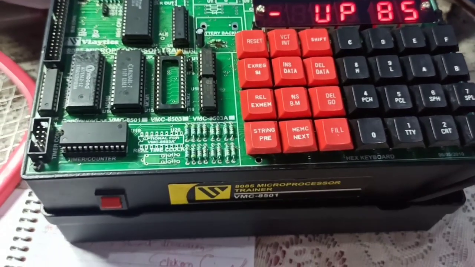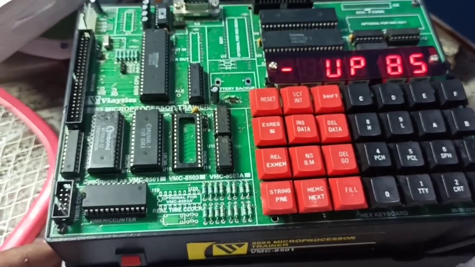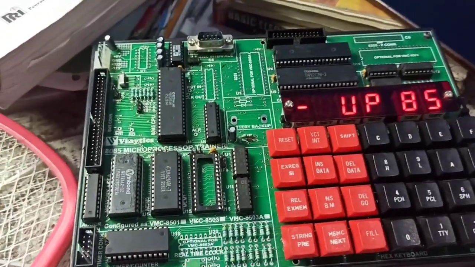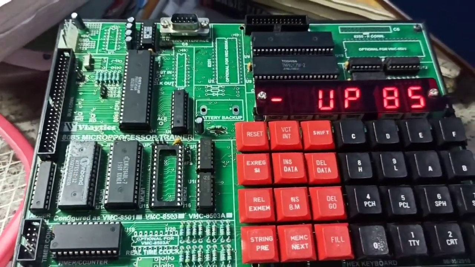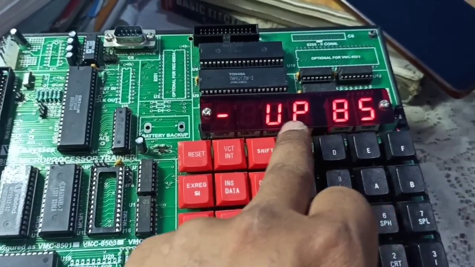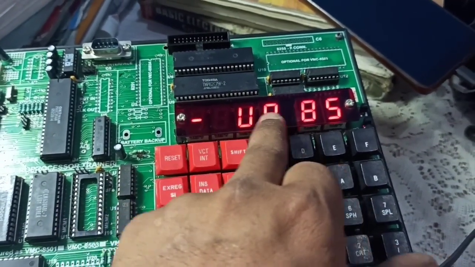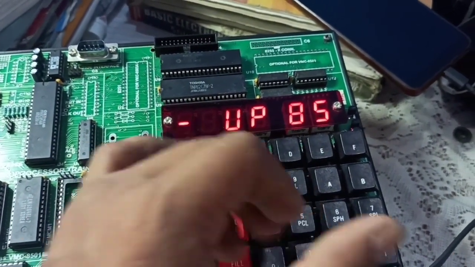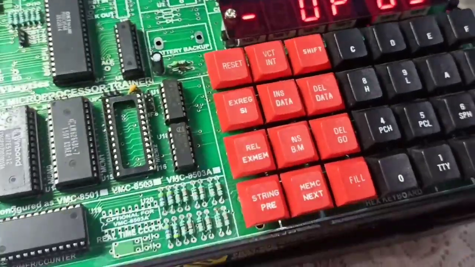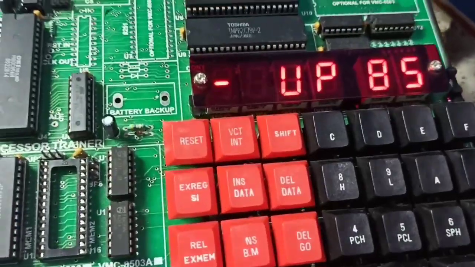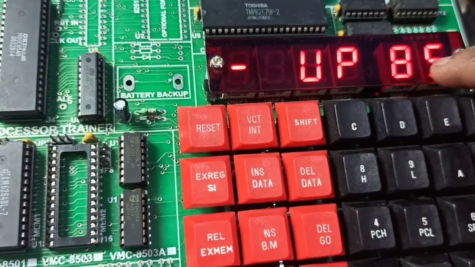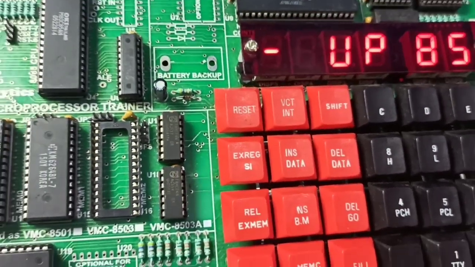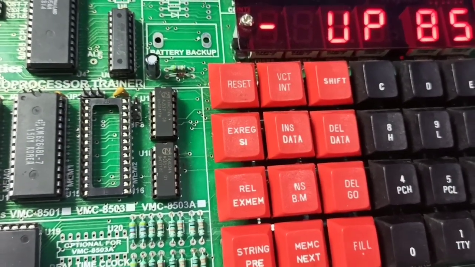This is the microprocessor trainer kit used to perform microprocessor assembly language programming. Here are 4 seven-segment LEDs used to show the 16-bit address, and here are 2 seven-segment LEDs, marked 85, which show the data of the 8-bit lines.